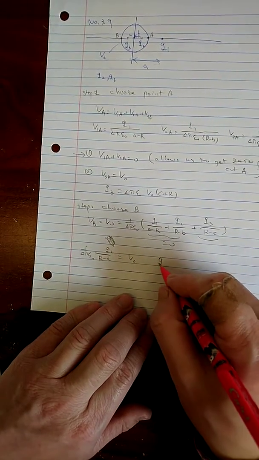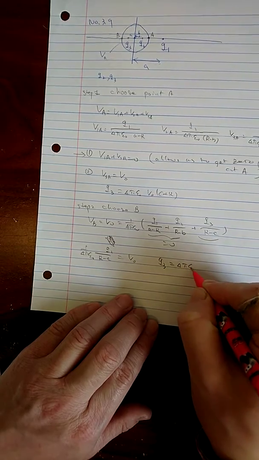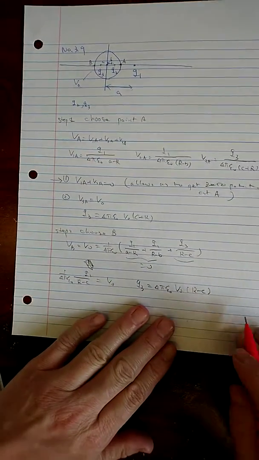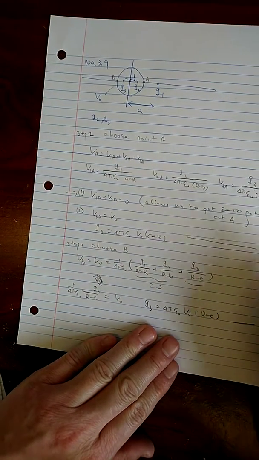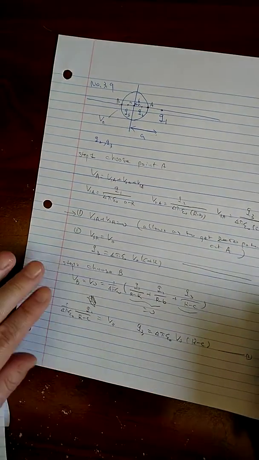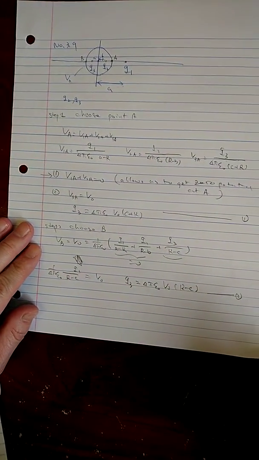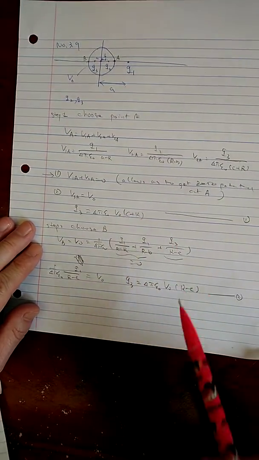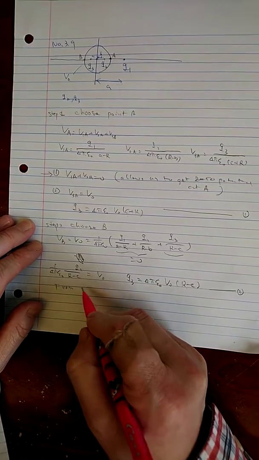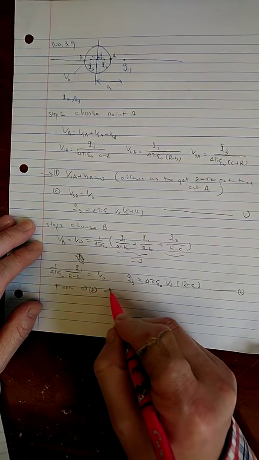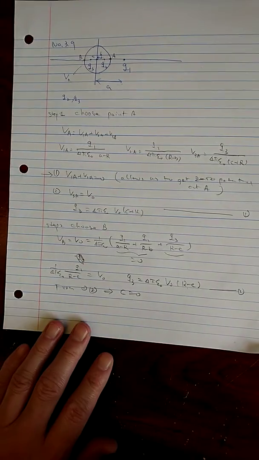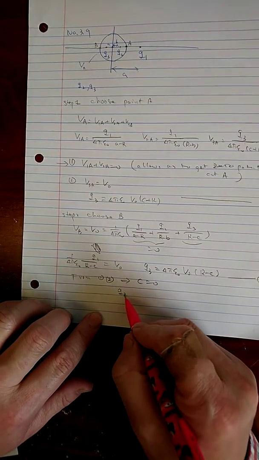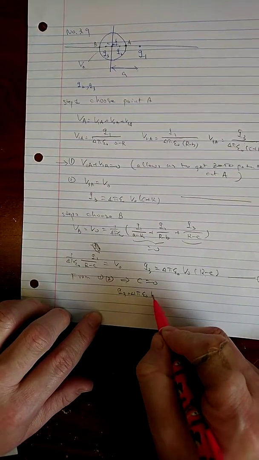So now you see you have Q3 just equals 4 pi epsilon 0 V0 times R minus C, like this. If you compare these two equations, one over here, one over there, you see the C has to be 0. From 1 and 2, we conclude C must be 0. So once C is 0, my Q3 will be 4 pi epsilon 0 V0 R.